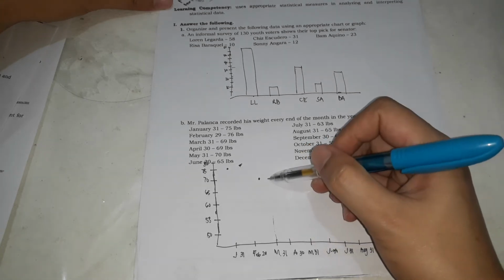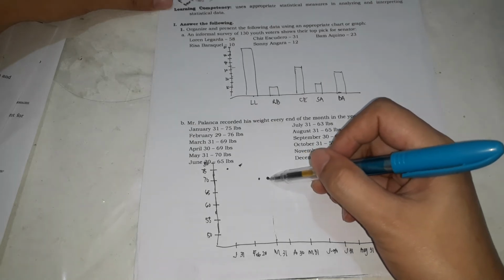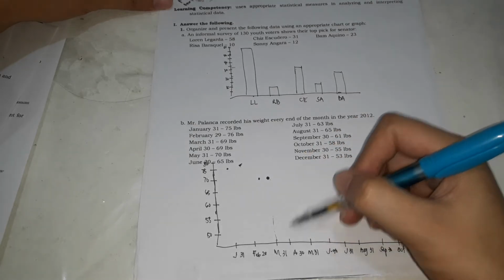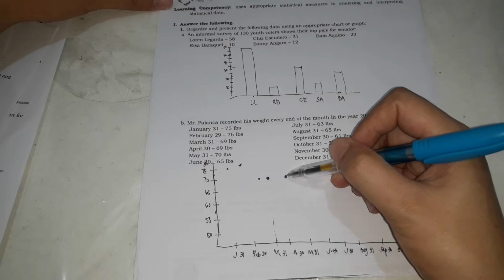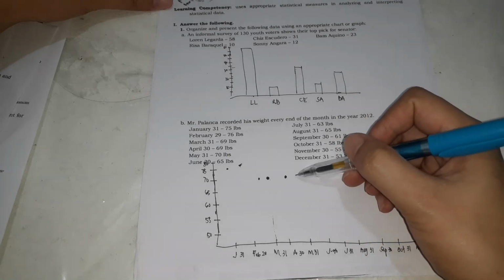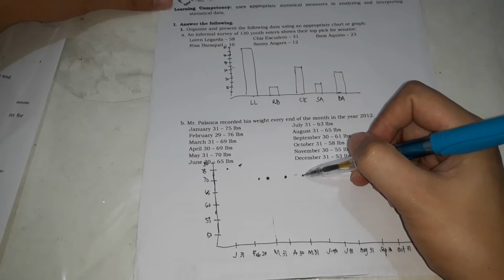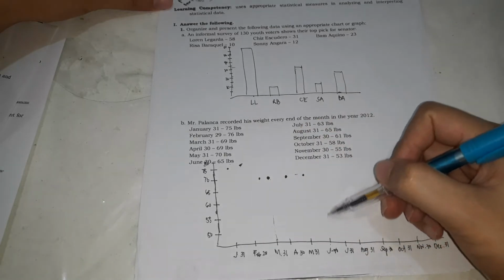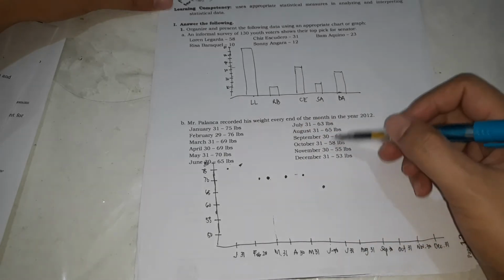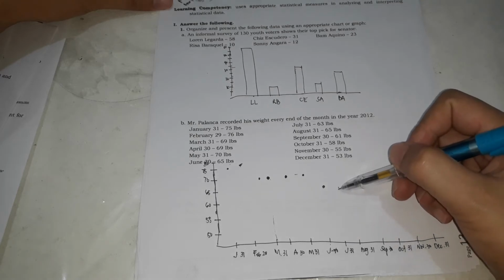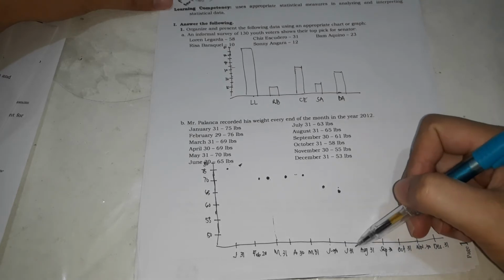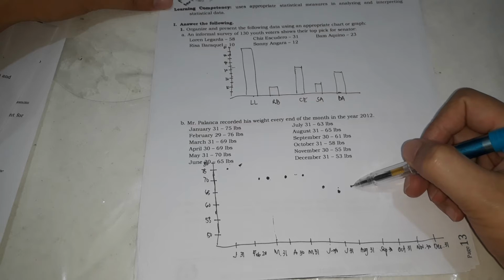Sorry, March. Here it is. Sorry for that. For April, it's 69. For May, it's 70. For June, it's 65. For July, it's 63. For August, it's 65 again.